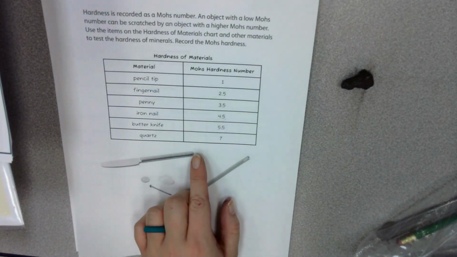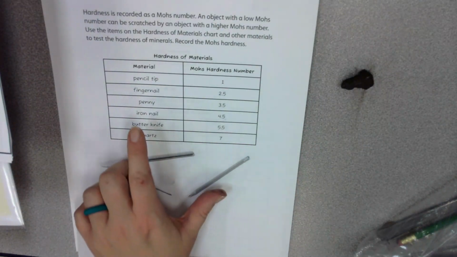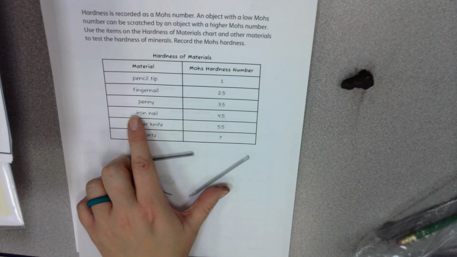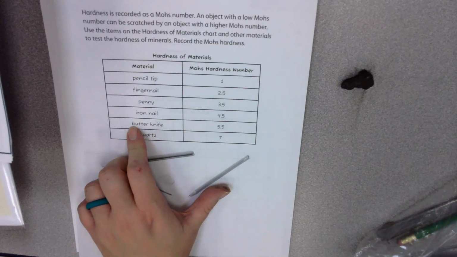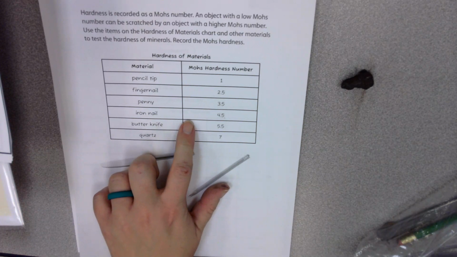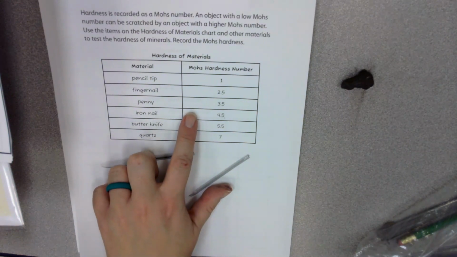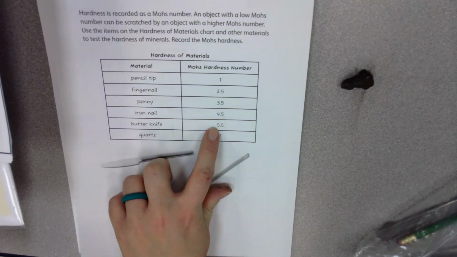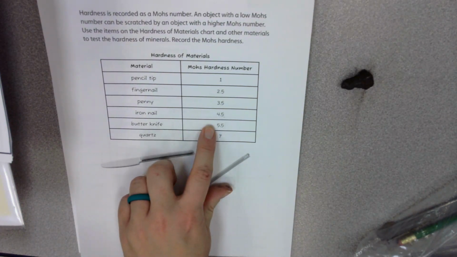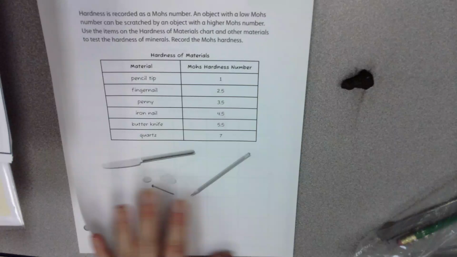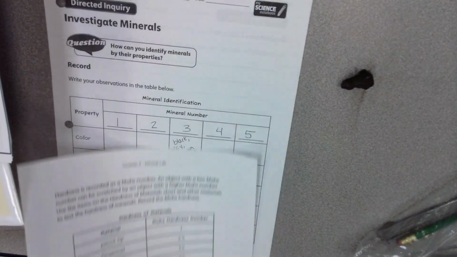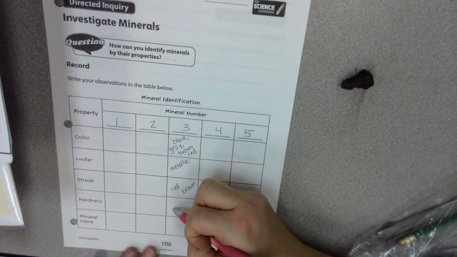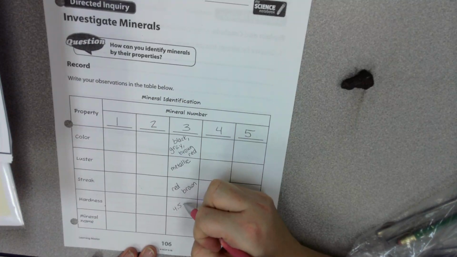So how we're going to record our number is, we know that the iron nail worked, but we know the butter knife did not. So we're going to assume that our hardness number is somewhere in between this one and this one, because it didn't necessarily work for the butter knife. So on my paper, I'm going to write down that the hardness number is between a 4.5 and a 5.5.